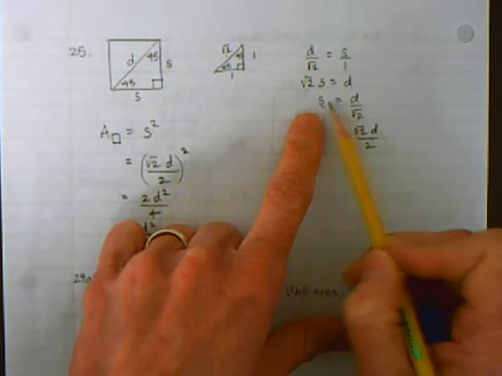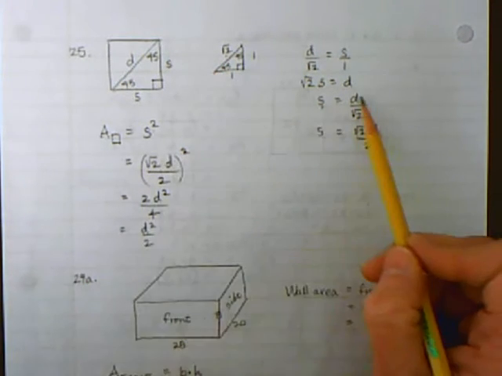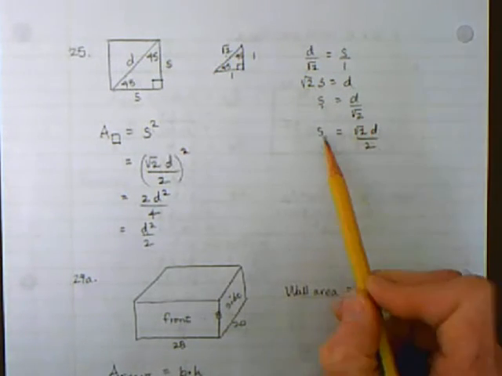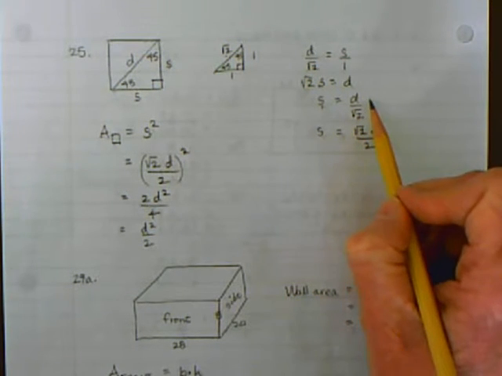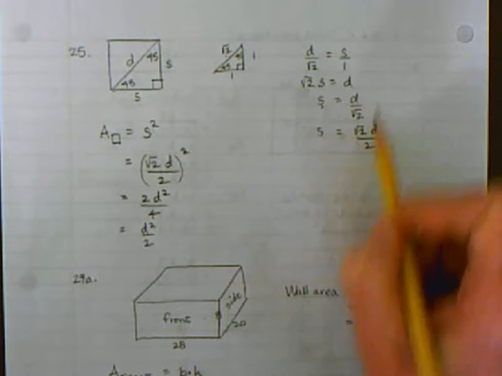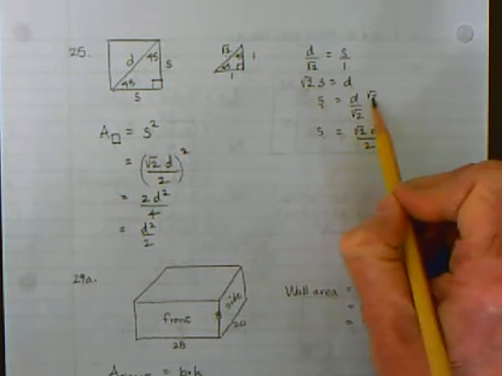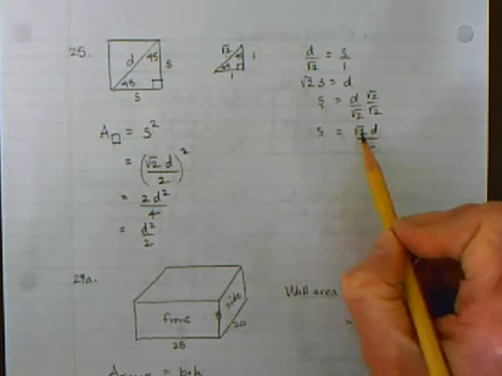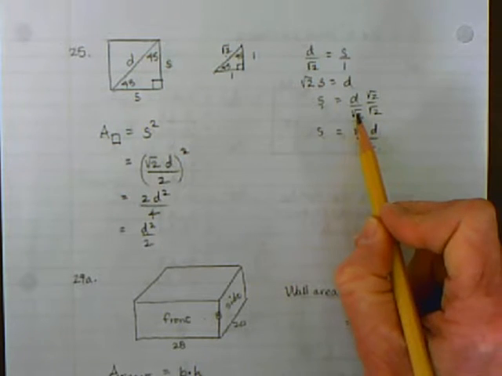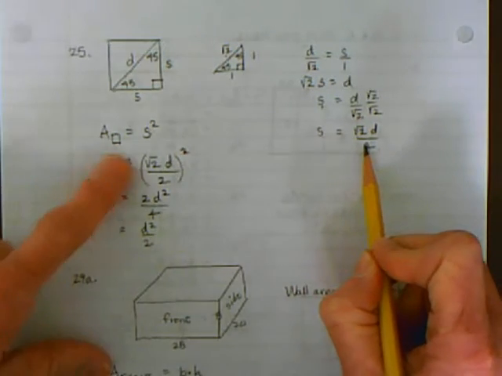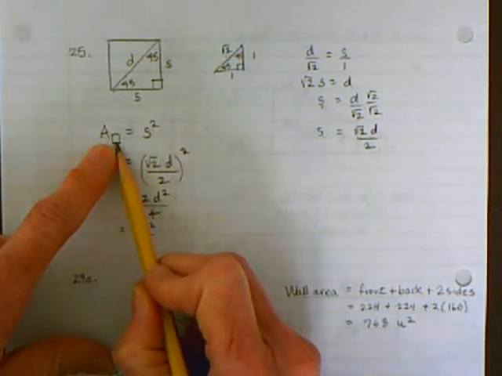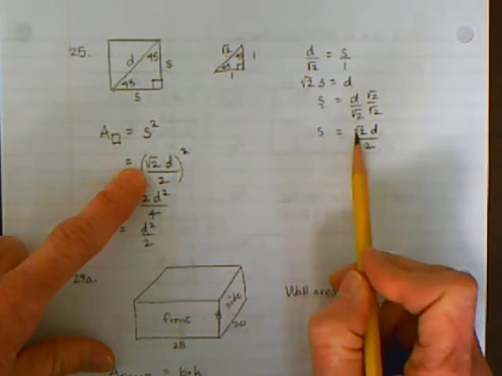Dividing both sides by radical 2, I get side is equal to d over radical 2, and then getting the radical out of the basement by multiplying both top and bottom by radical 2 over radical 2, I get radical 2 d divided by 2. So there's my answer. I know that the area of a square is side squared, so (radical 2 d over 2) squared.